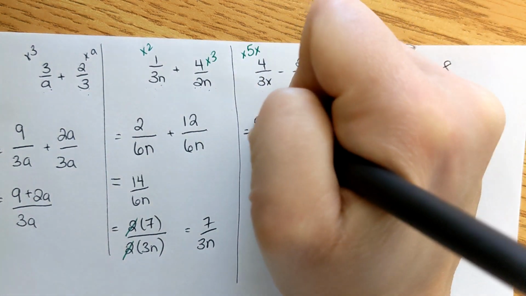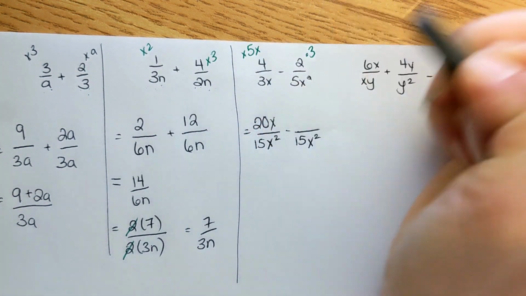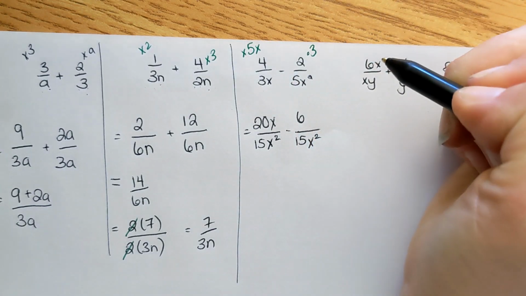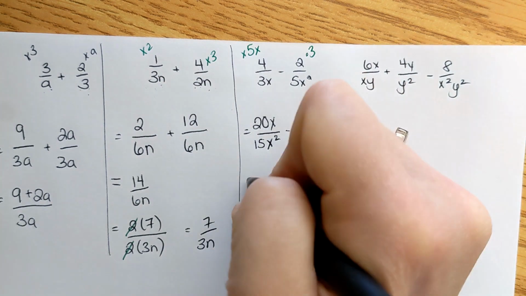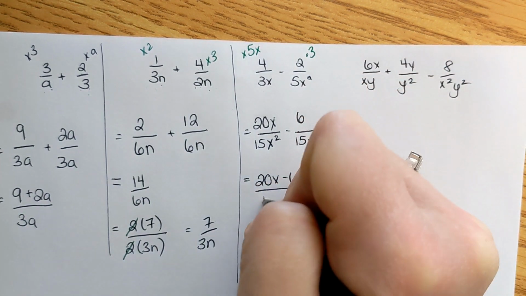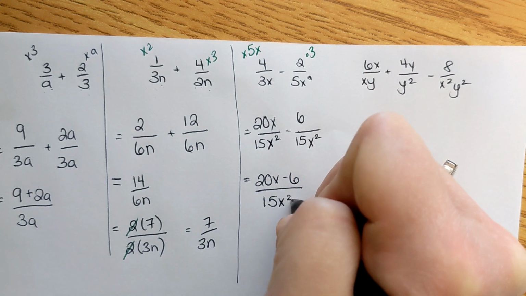5 times 4 is 20, and I have 1x. 2 times 3 is 6, and that's it. Now I can write this all as one expression, 20x minus 6 over 15x squared.